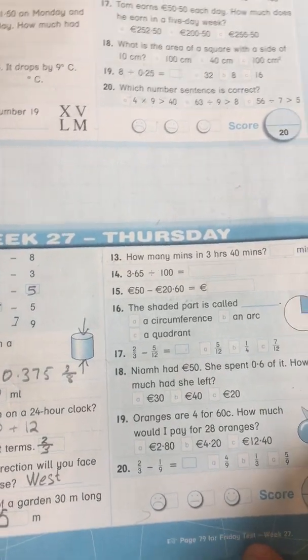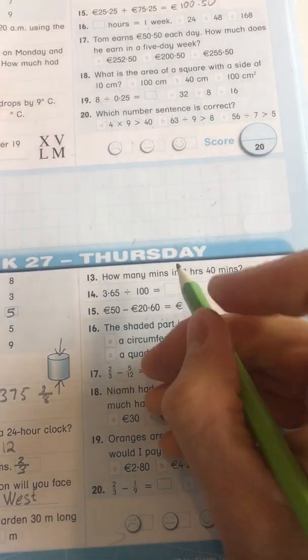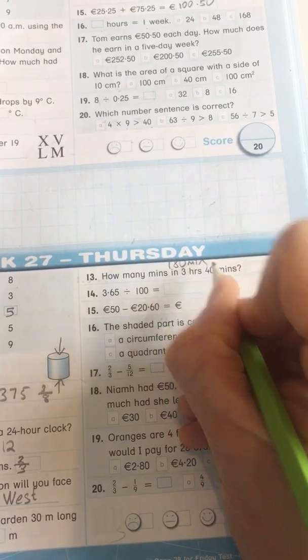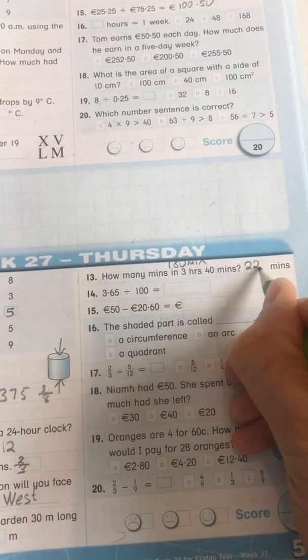How many minutes in 3 hours 40 minutes? Well, 1 hour is 60 minutes, 3 hours is 180 minutes, plus my 40 makes 220 minutes.